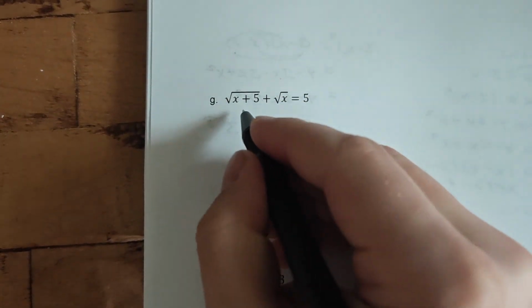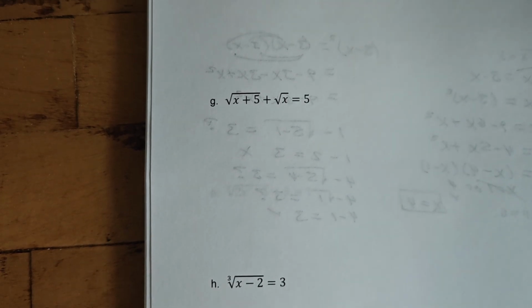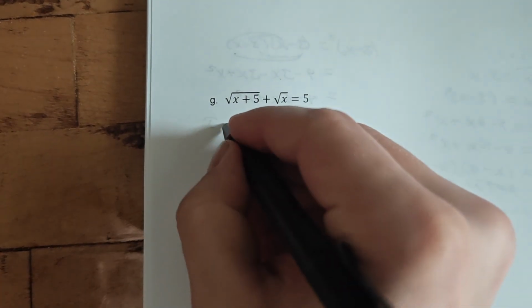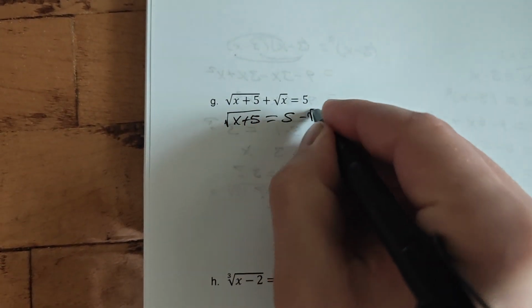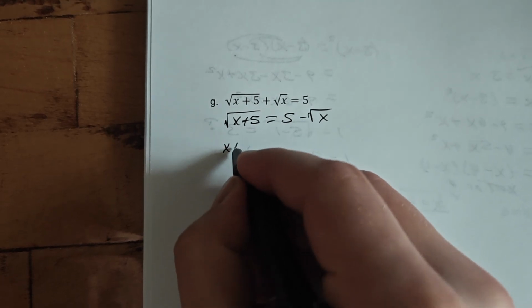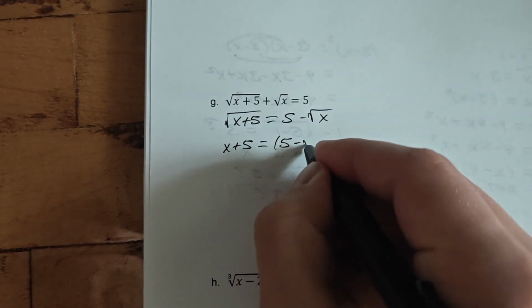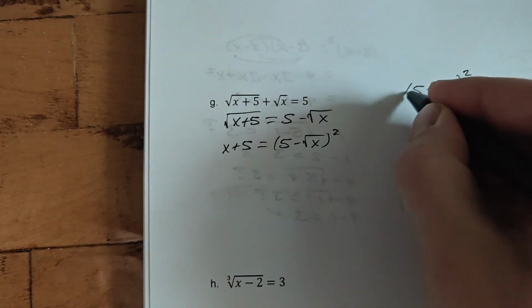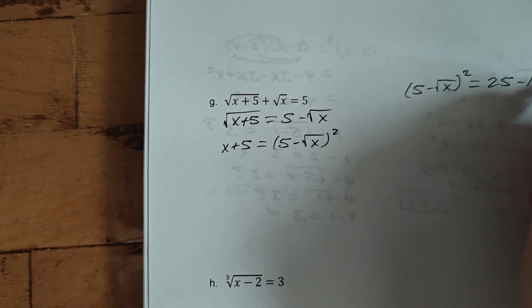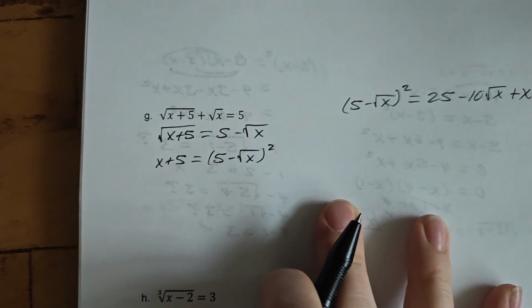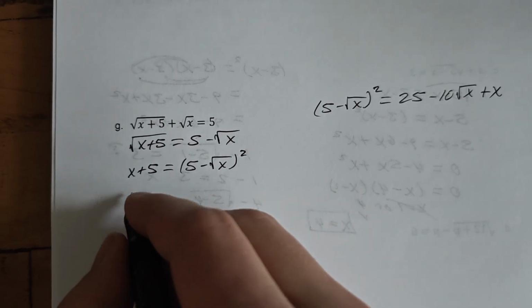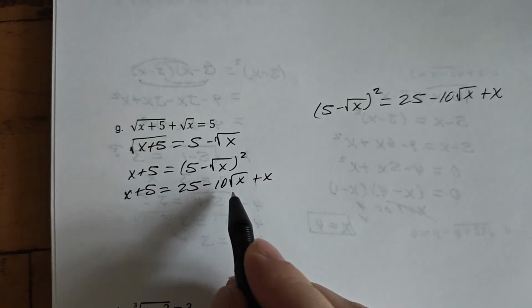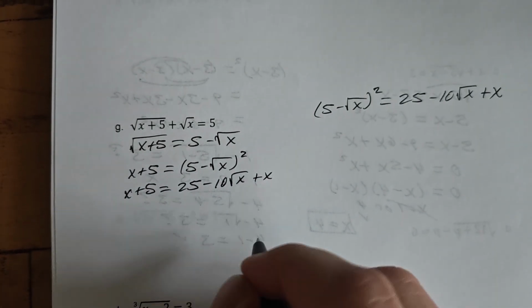Isolate a radical. Here we have 2, so we have to isolate one of them. I'm going to do the square root of x plus 5. Square both sides. We still have a root, so we need to isolate that again.